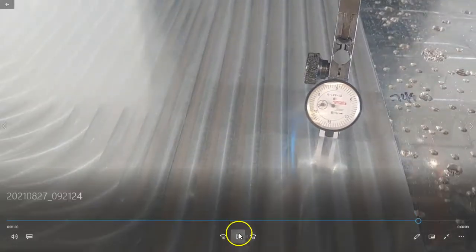And as it's moving, it's catching those little bits of ribs. So we're going to look at the diagram.